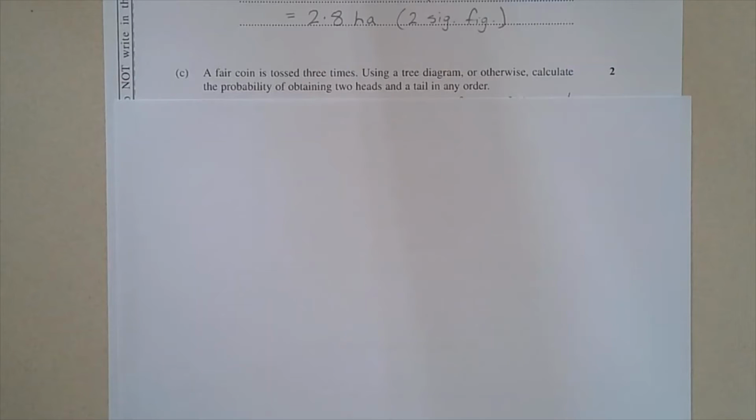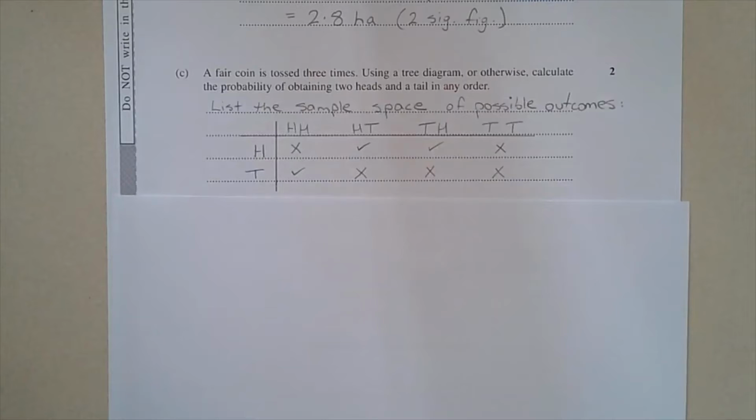Question 28C. A fair coin is tossed 3 times. Using a tree diagram or otherwise, calculate the probability of obtaining 2 heads and a tail in any order. Now it's a fair coin, which means the probability of tossing heads or tails is 50% or 0.5. That lends itself well to not just using a tree diagram, but other ways of listing the sample space. Now I'm going to use a 2-way table to list the possibilities, and it looks something like this.